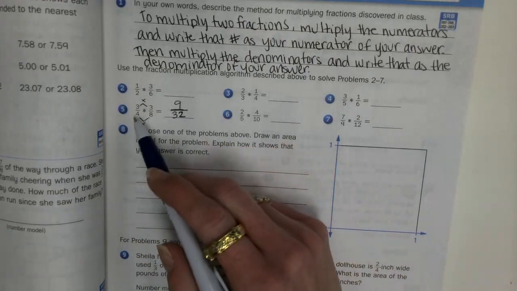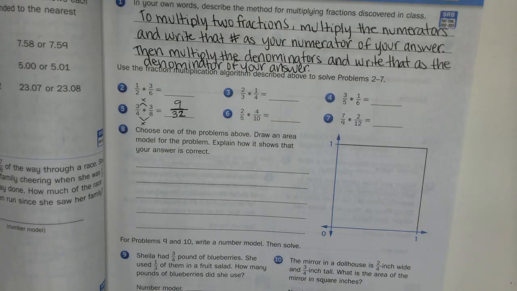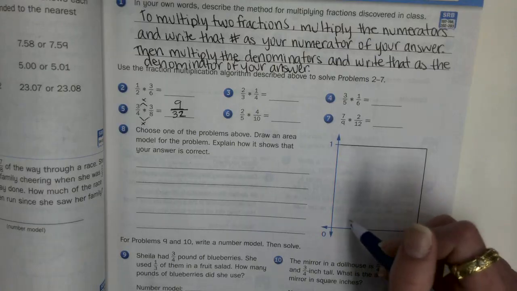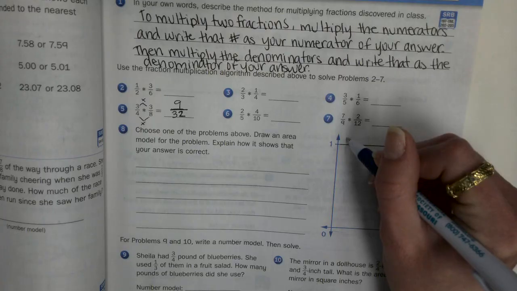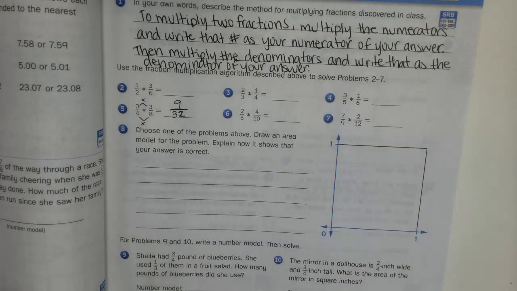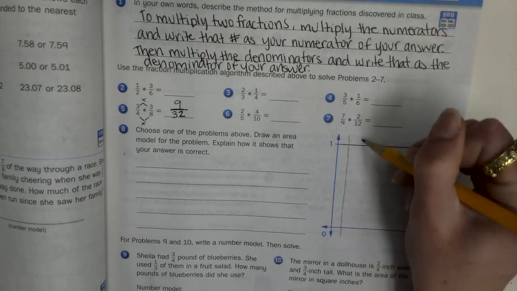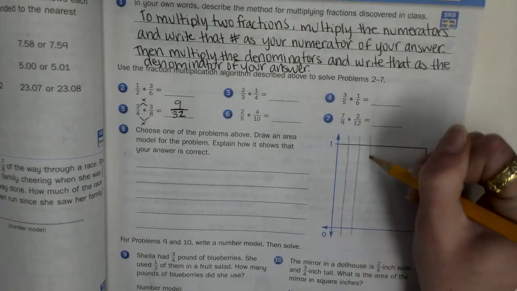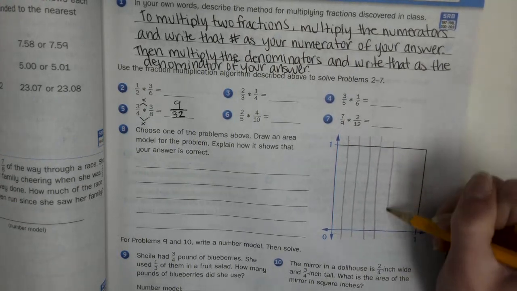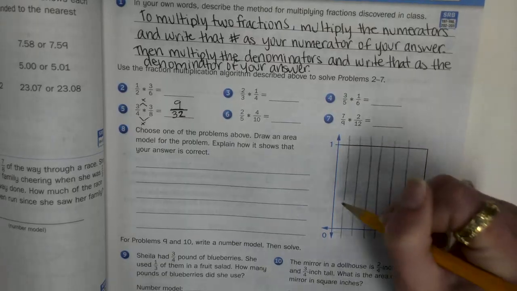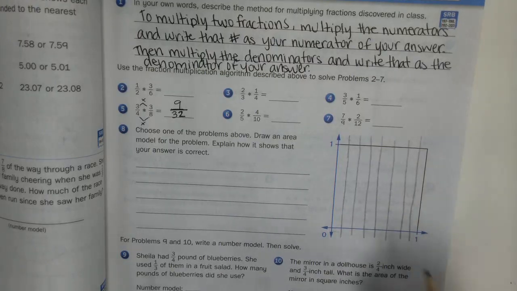So I need to split up one axis into fourths, and one into eighths. I'm going to do my eighths for my horizontal axis. I'm going to do it in pencil just in case I mess up, because I typically do with my spacing on graphs. Decent.